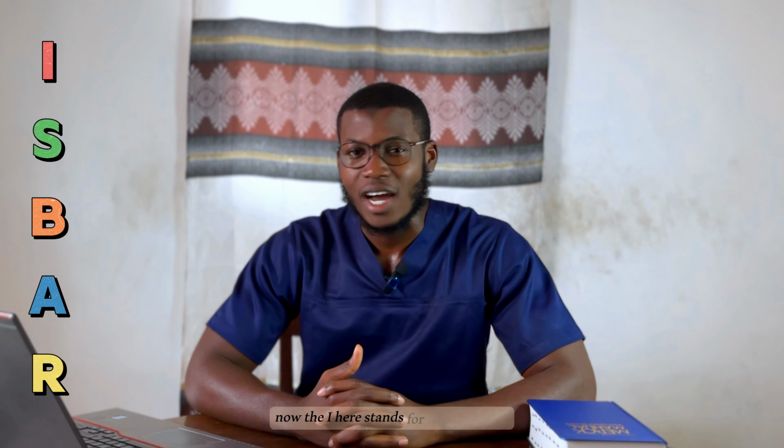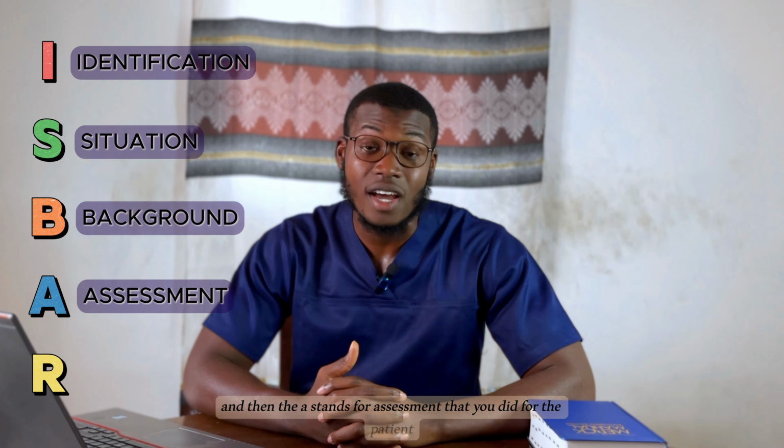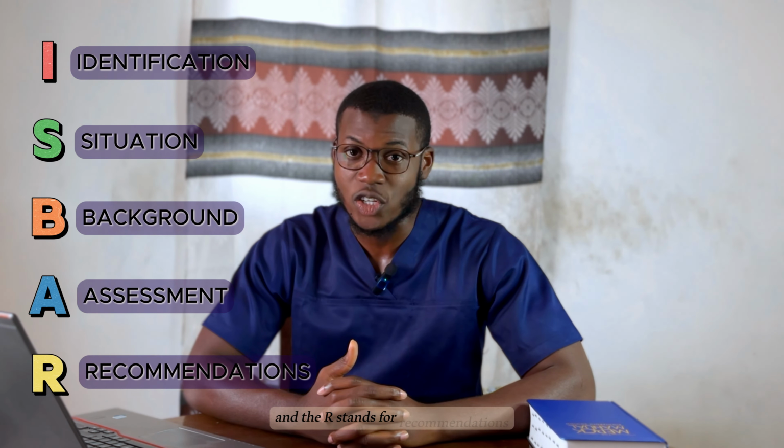Now let's discuss how you write a shift-to-shift report. I'm going to give you this abbreviation called the I-SBAR. The I-SBAR would be your best friend. It is standard, well-structured, and commonly used in healthcare settings. The I stands for identification, the S stands for situation, the B stands for the background information, the A stands for assessment that you did for the patient, and the R stands for recommendations.